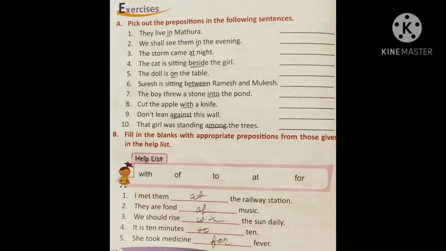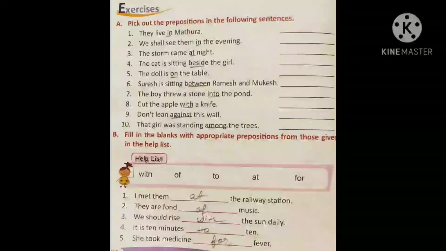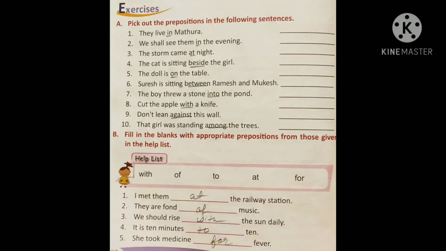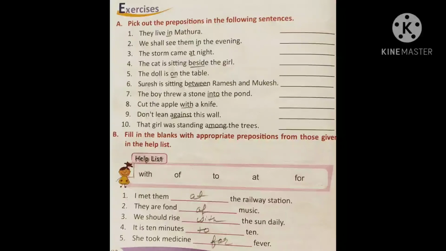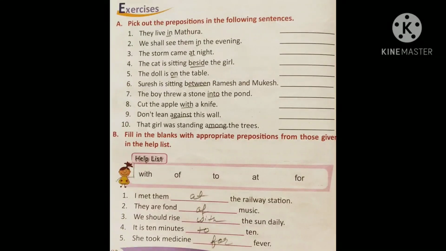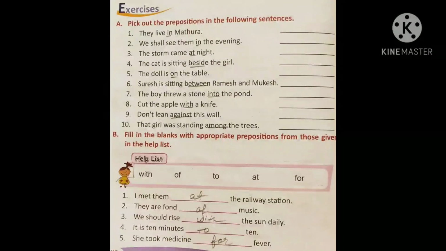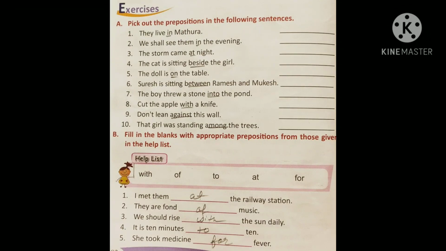Fifth one, the doll is on the table. Because it is on the table, it is a non-living thing, motionless. That is why we have used on. Otherwise, you would have used upon. Sixth one, Suresh is sitting between Ramesh and Mukesh. Two persons are there. That is why we have used between. Seventh one, the boy threw a stone into the pond. Inside the pond. Eighth one, cut the apple with a knife. So the answer is with. Ninth one, do not lean against the wall. So the correct preposition is against. Tenth one, that girl was standing among the trees. So the answer is among.